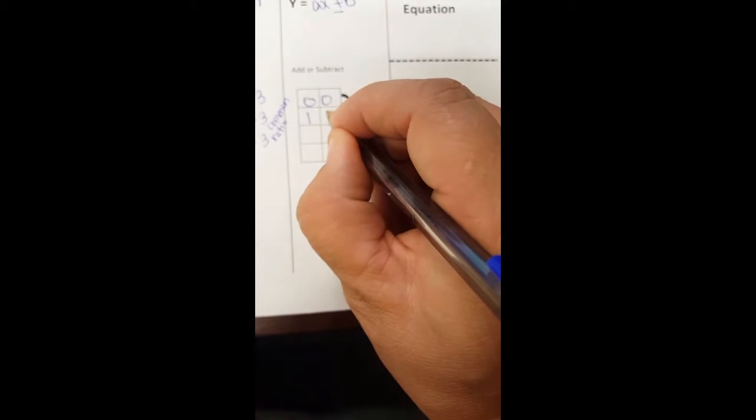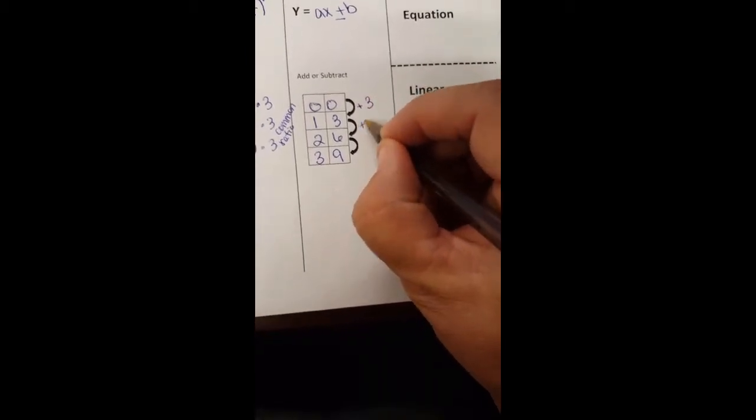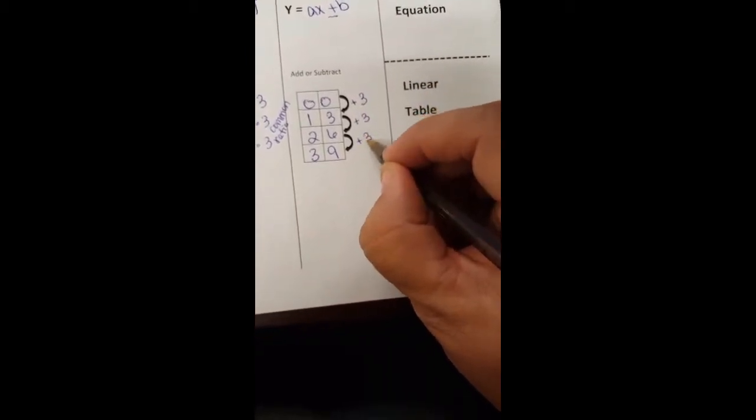Linear tables we know look like this. So we have 0 and 0, maybe 1 and 3, 2 and 6, 3 and 9, and they're going to increase by adding 3. And this was called the common difference.